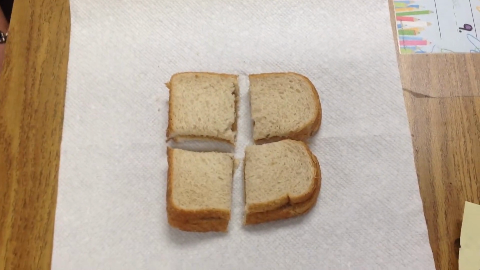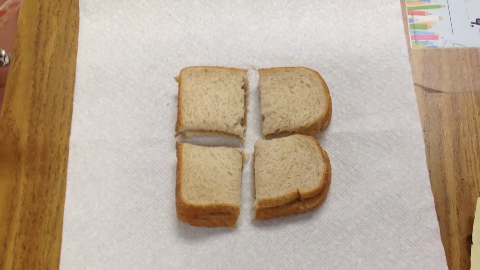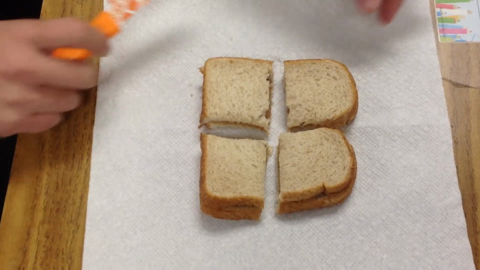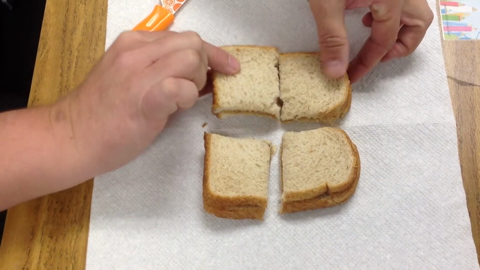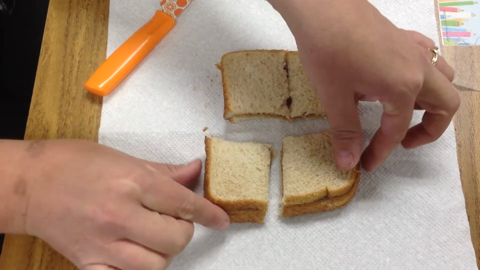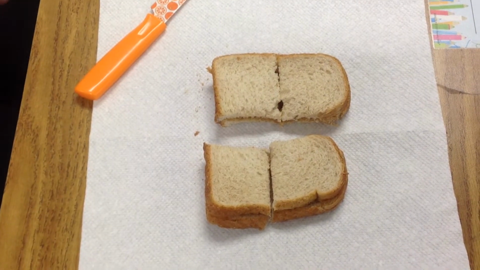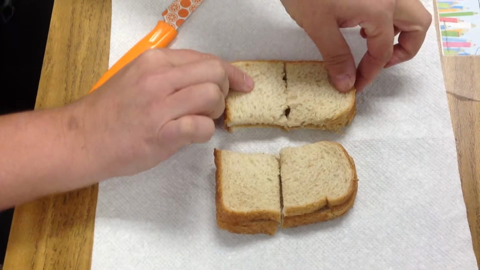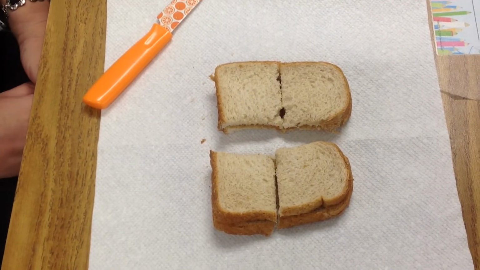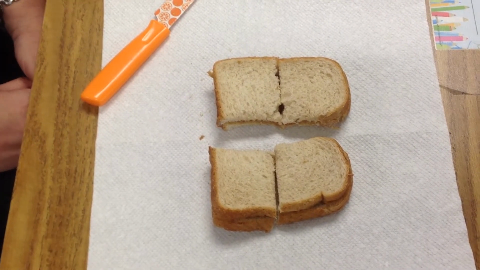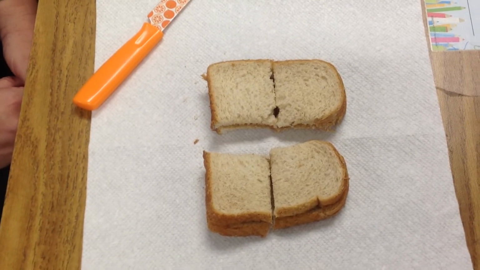Since we're talking about equivalent fractions, what would you say about 2 of those 4 pieces? Well, I can see that if I put 2 fourths together, it equals 1 half. Very good job. So 2/4 equals 1/2. We're still covering the same amount of space, but we have a different name now for that fraction. So 2/4 is equal to 1/2.